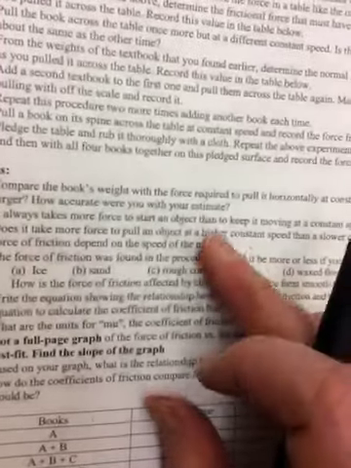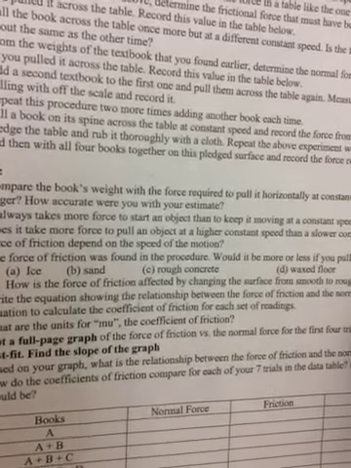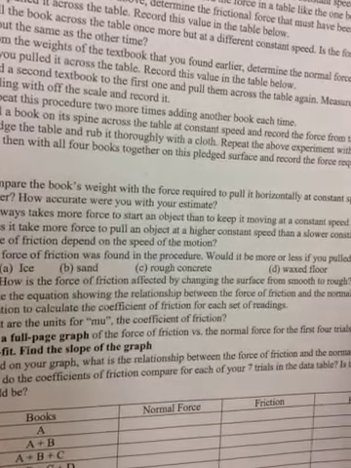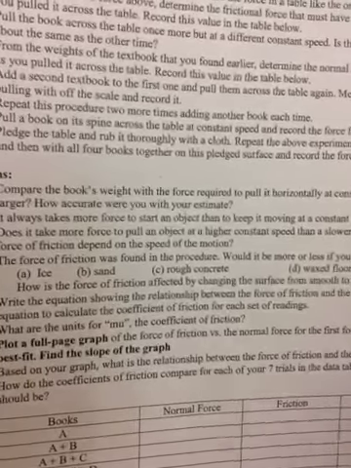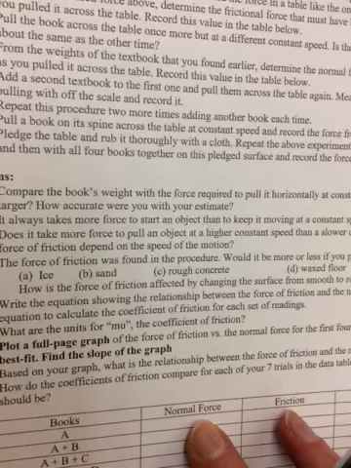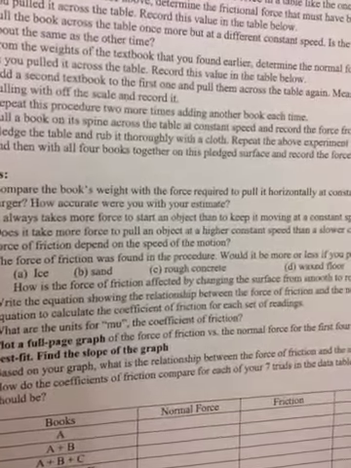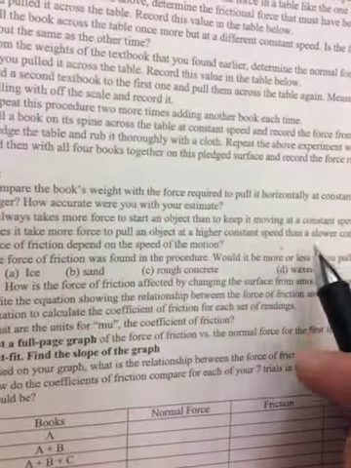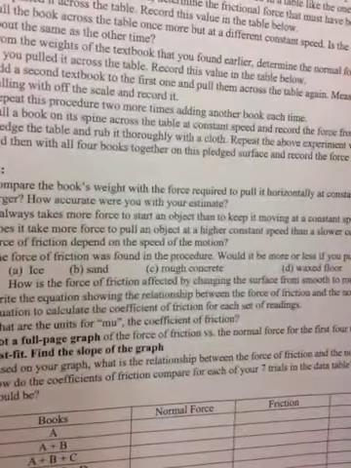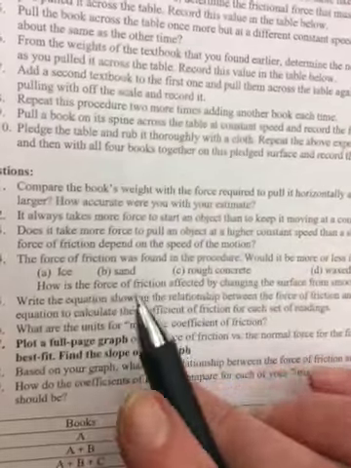Okay, so question 1 says, compare the book's weight with the force required to pull it horizontally at a constant speed. Which one is larger? And how accurate were you with your estimates? So just talk about what you found comparing these two and how you did with estimating. Number 2 says, it always takes more force to start an object than to keep it moving. Why? So it goes back to our conversation about static and kinetic friction. Okay, so this time I want you to explain it to me.